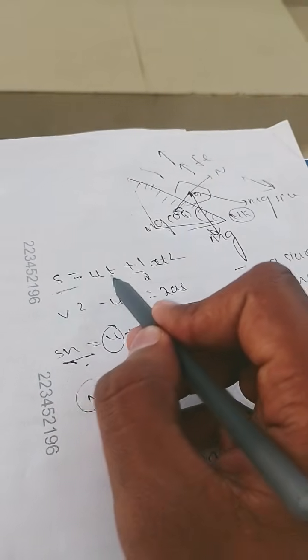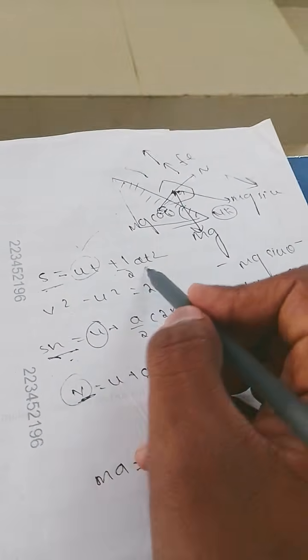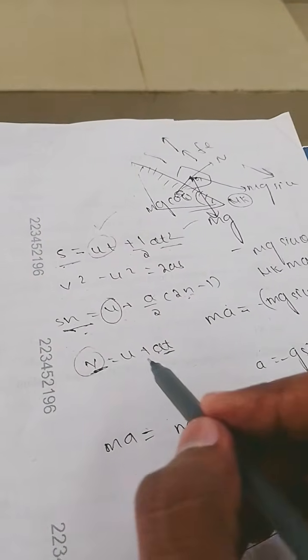If we assume the body is initially at rest, we will get the distance traveled in 10 seconds. If they ask for the velocity in 10 seconds, we know the body is initially at rest, and they will give the time as 5 seconds. Substituting that, we will get the answers to those questions.